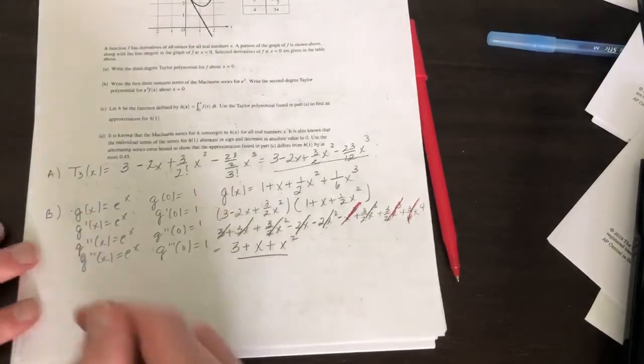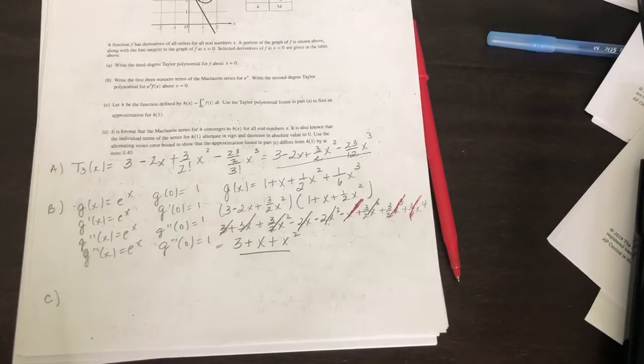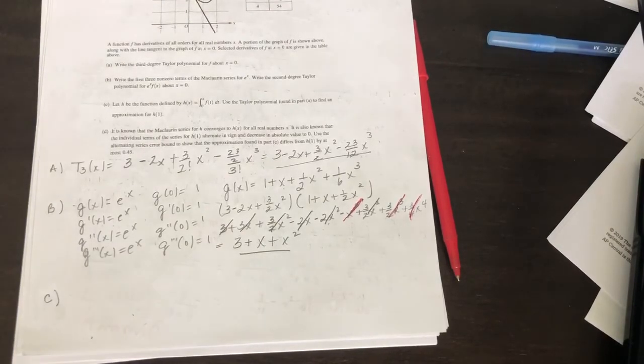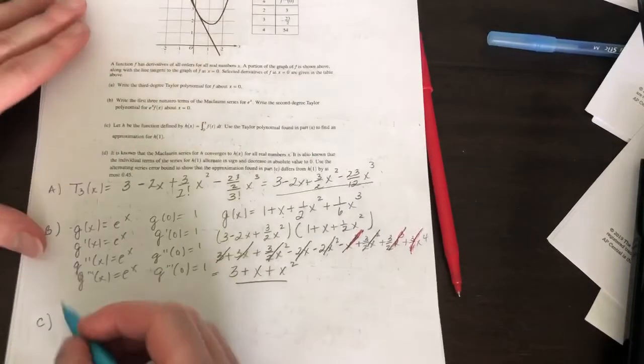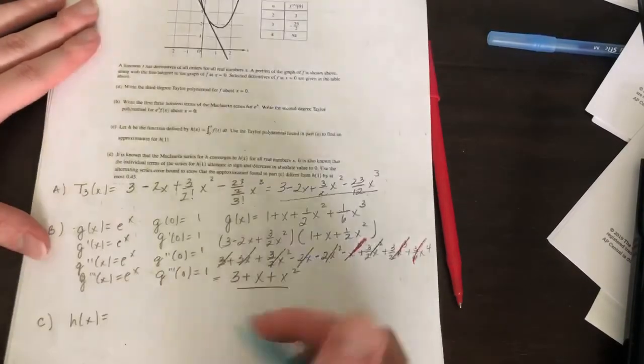Okay, last part, part C. Part D we're not going to do. Okay, so it says I want to use the Taylor series found in part A, and I want to use it to evaluate the integral of f of t. Okay, so h of x is going to be equal to the integral of this.